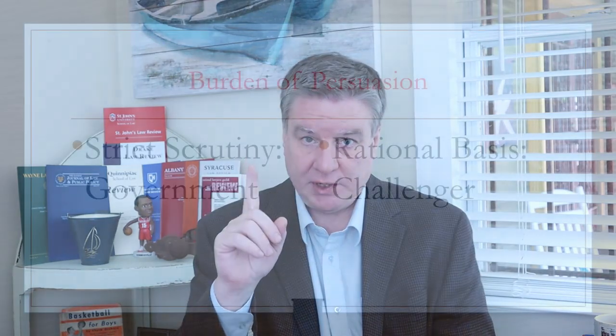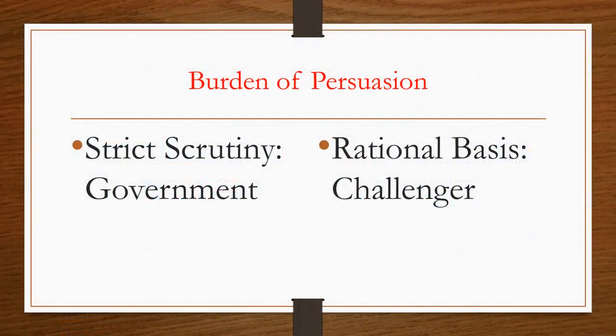So here are the 2 key differences between those two levels of review, levels of scrutiny, standards of review, however you want to put it. First big difference is who has the burden of persuasion. And this makes sense too, under strict scrutiny, if the court is strictly scrutinizing the government because the court is suspicious that the government is up to no good, then obviously it's going to place the burden of persuasion, who has to prove what, on the government.